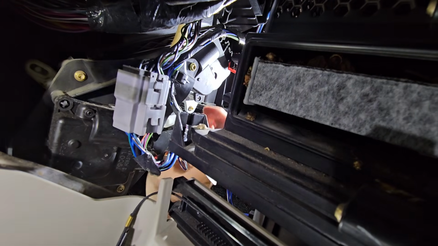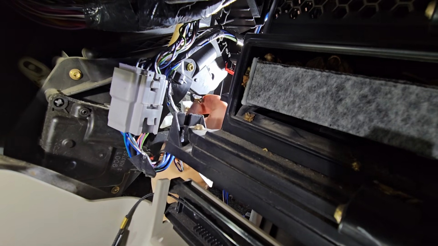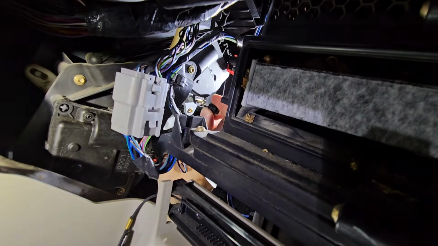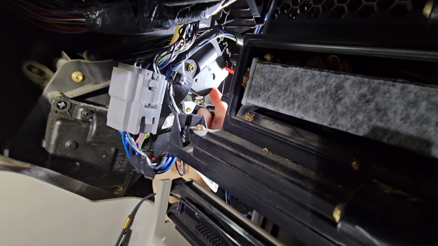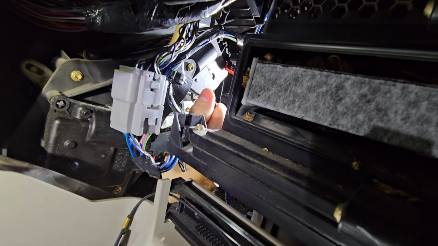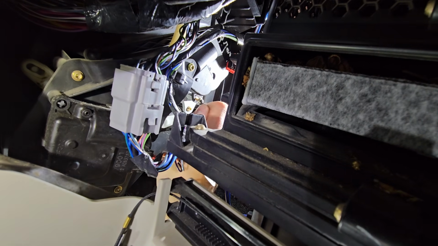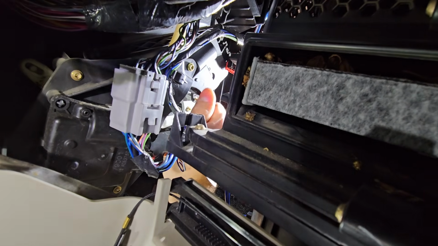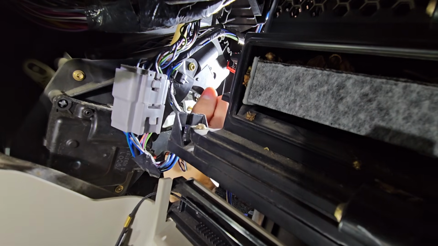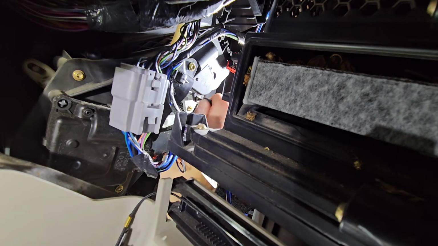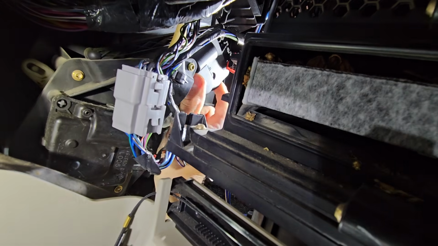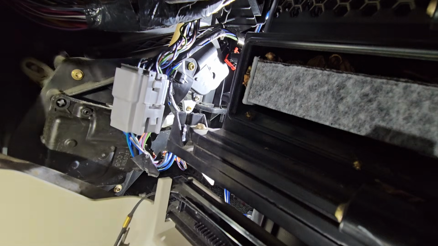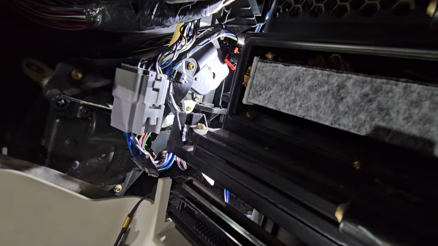So we'll take our T20 screws. We'll start with the easy one at the bottom. And since we know that the door went into cold position, we will do what I should have said hot position.